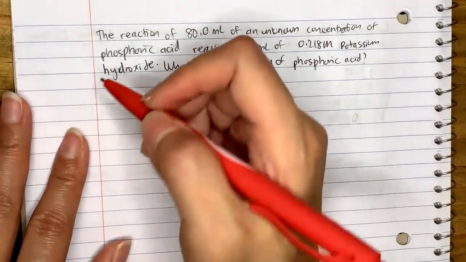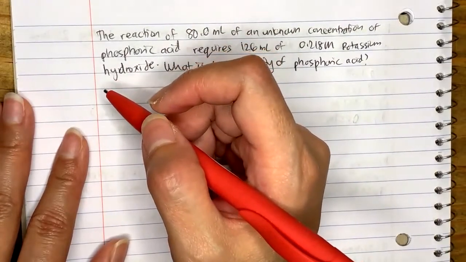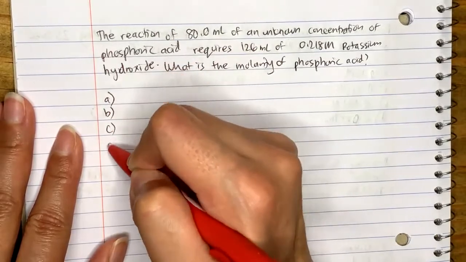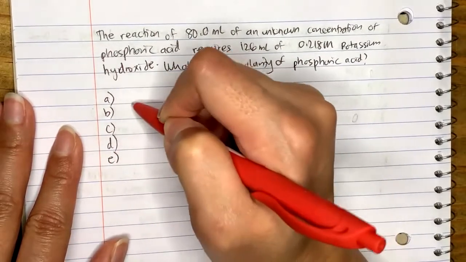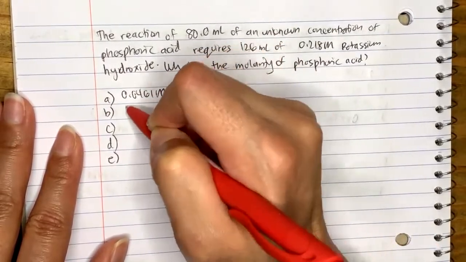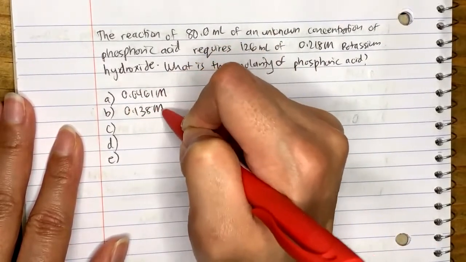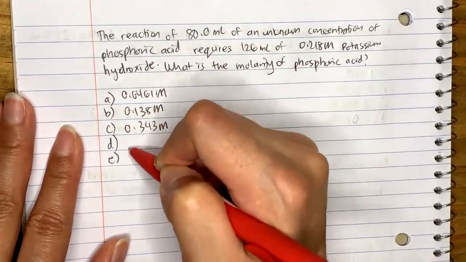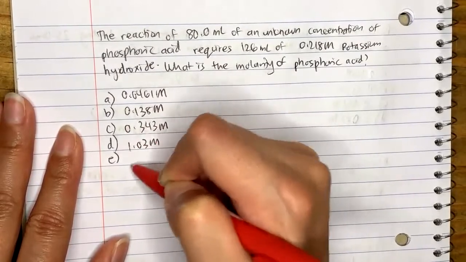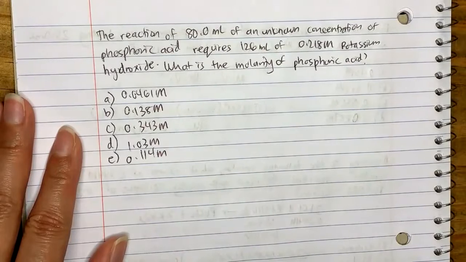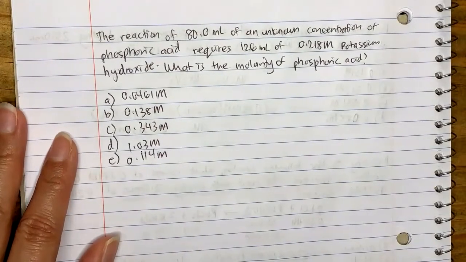All right, your answer choices. Well, we have 5. I'll write it out. 0.0461 molarity, 0.138 molarity, 0.343 molarity, 1.03 molarity, 0.114 molarity. So these are all your options here. And I'm sure you guys will be able to do this by now.